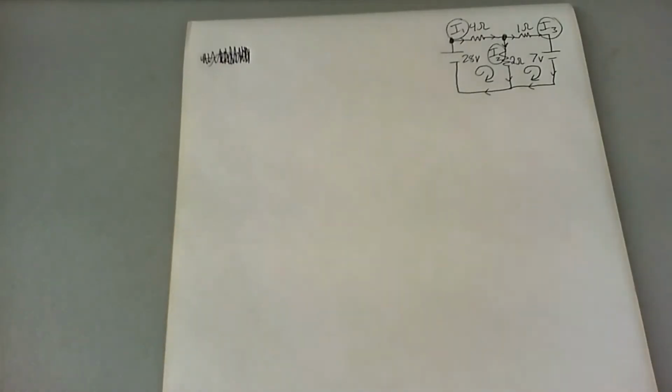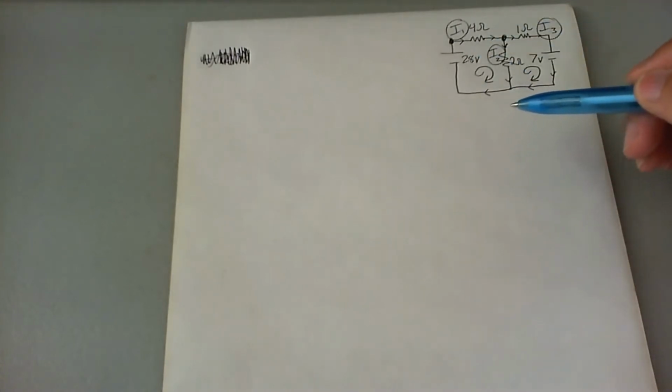The setup of this problem is actually pretty simple, but the mathematical solution of solving for three different variables is going to be a little bit more difficult. So I'm going to break up this video into two parts. The first would be just setting it up, and the second part will be trying to solve a system of equations using the matrix method.